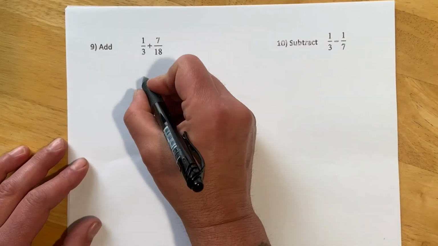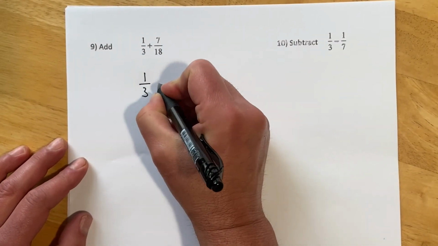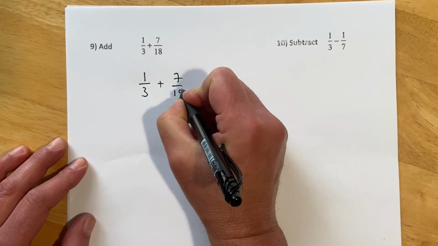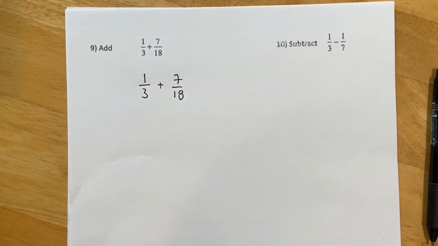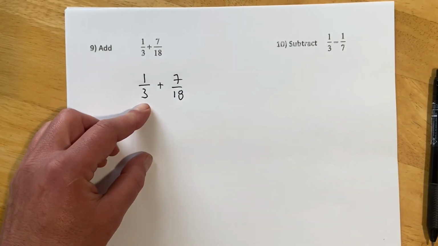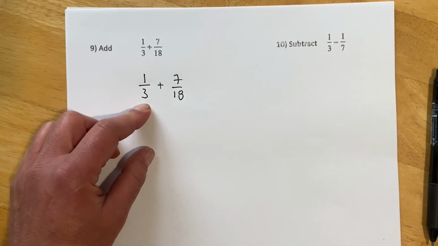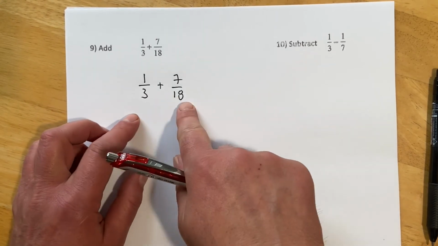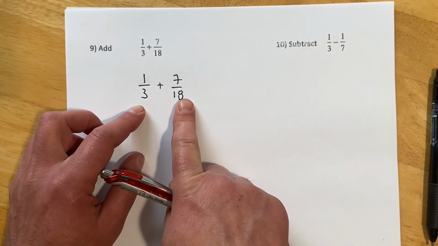Okay, for this one, let me write it a little bit bigger down here. We need a common denominator. You can always just multiply the two things together. That would always get your common denominator, but maybe not the lowest common denominator. So with this, 3 already goes into that 18, so the 18 is cool.